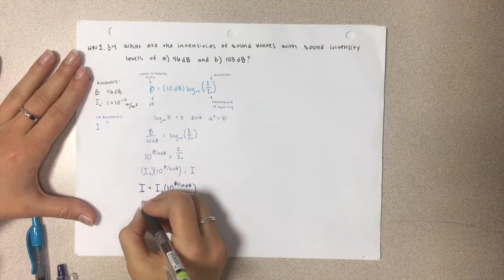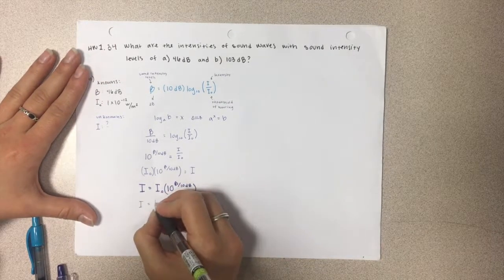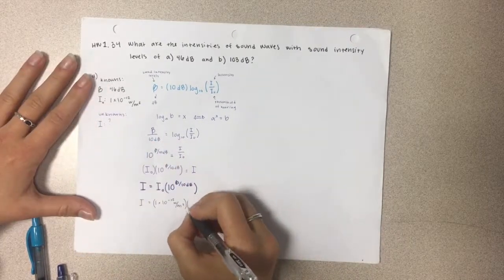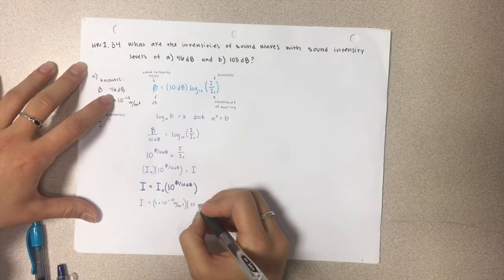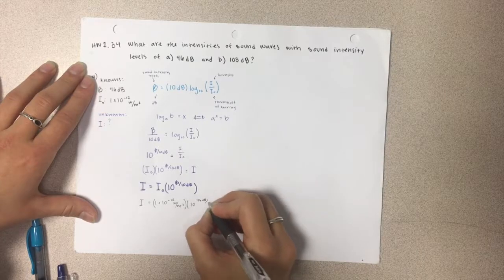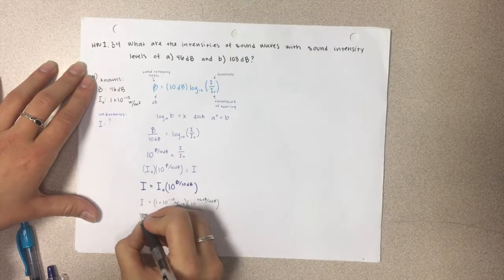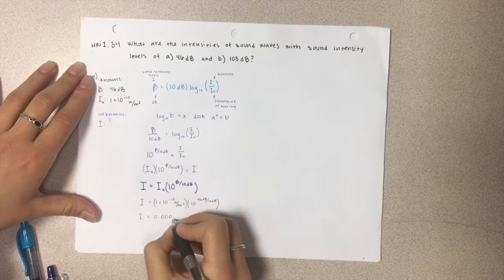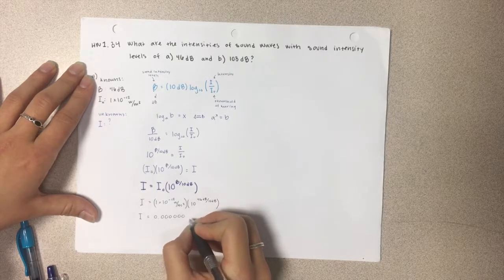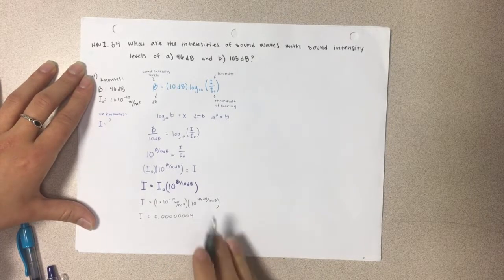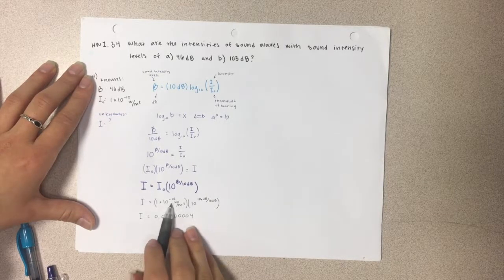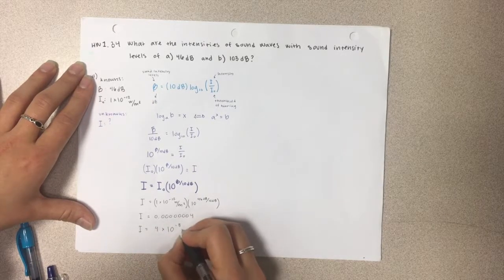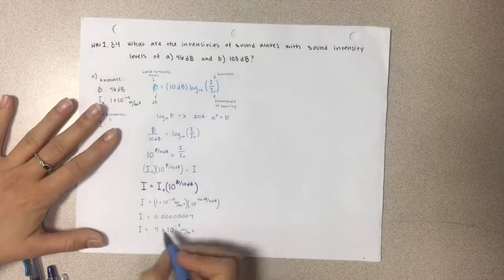And now using our knowns and our unknowns, we can solve this problem by plugging in our threshold of hearing times 10 to our sound intensity level of 46 decibels divided by 10 decibels. And we get 0.00004 because the decibels cancel out and intensity is in watts per meter squared, and this simplifies to 4 times 10 to the negative 8th watts per meter squared.